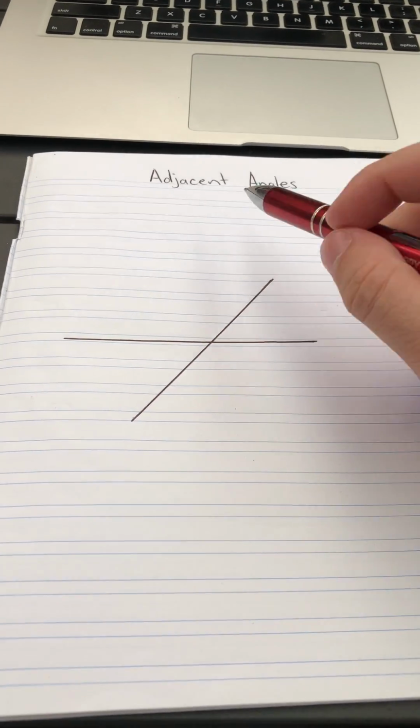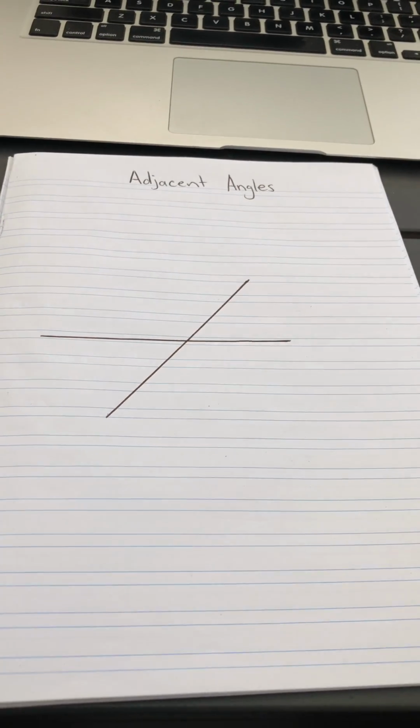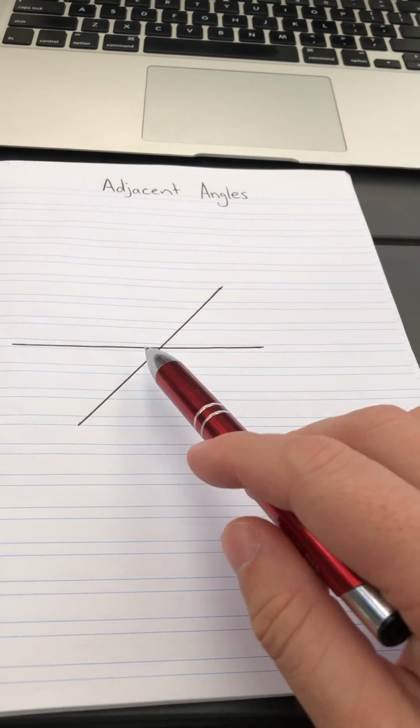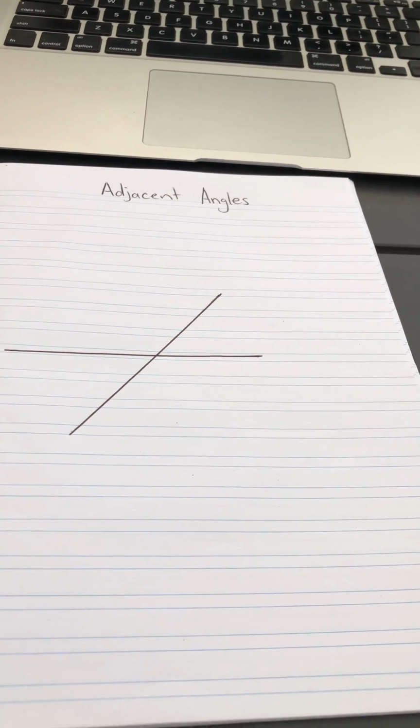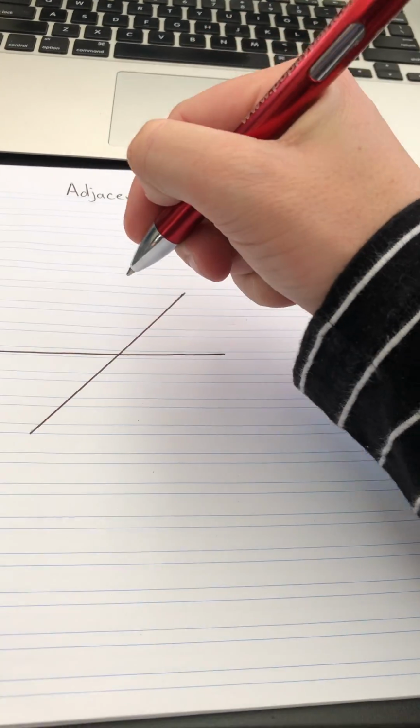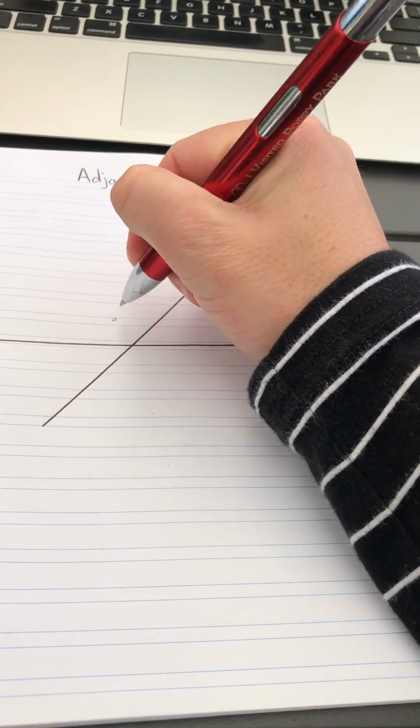Hi Year 6, so today we're going to be talking about this term, adjacent angles, and what this actually means. As you can see here, I've got a little bit of a diagram with some lines that are crossing over. What I'm going to tell you now is what we call adjacent angles. Adjacent angles are angles that are opposite each other.